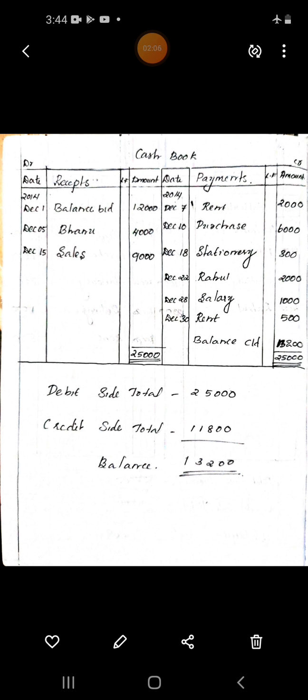Next, December 22, paid cash to Rahul. Payment of cash to Rahul written on the credit side or payment side as Rahul, rupees 2,000. Next, December 28, paid salary rupees 1,000. December 30, paid rent rupees 500.